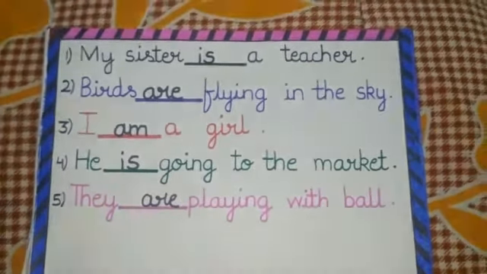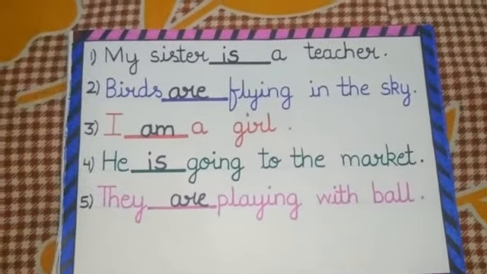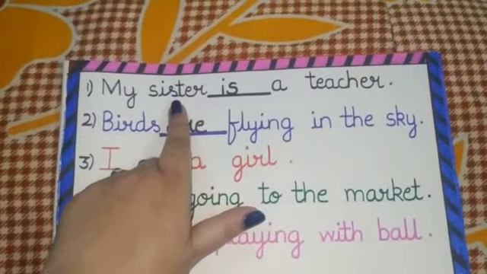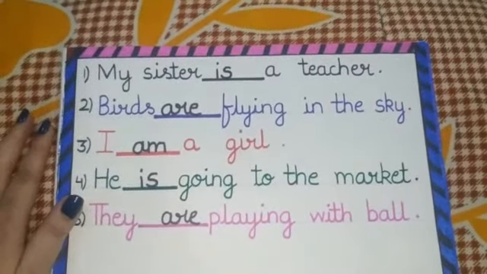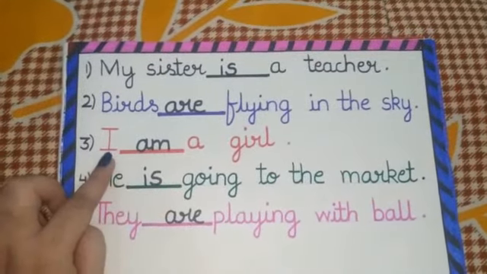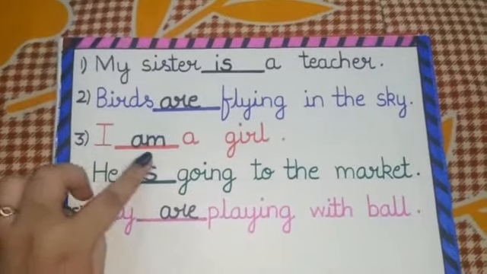Okay children, so once again we'll quickly revise. Is is used for one person or one thing. Are is used for more than one person or thing. Am is used with I. It is always used with I.